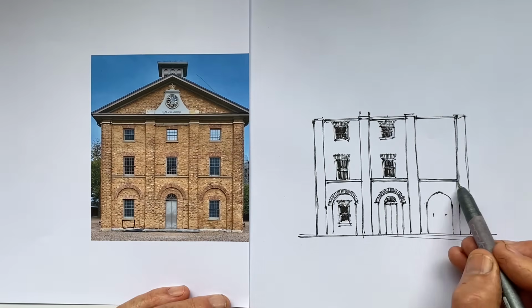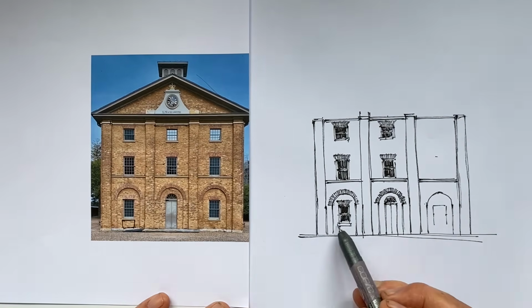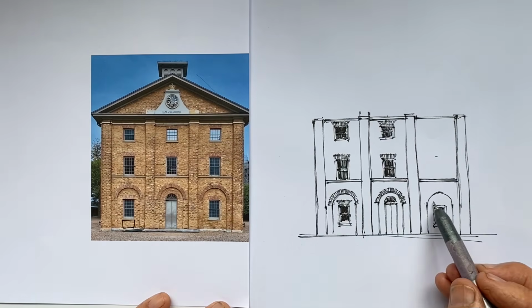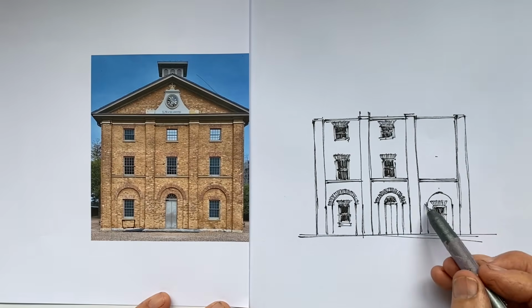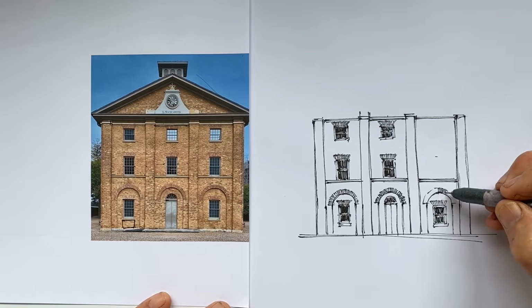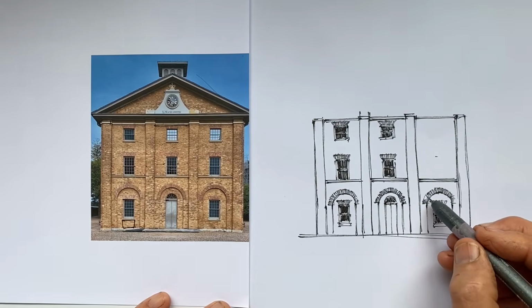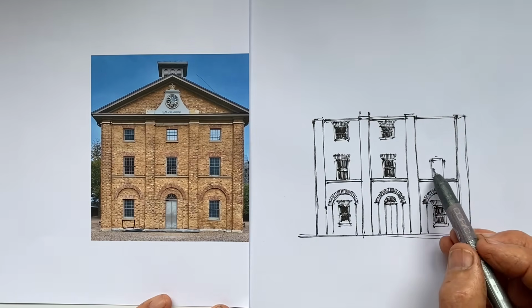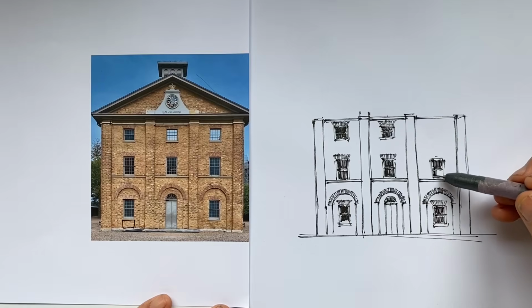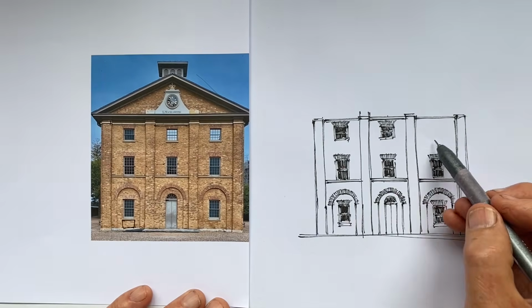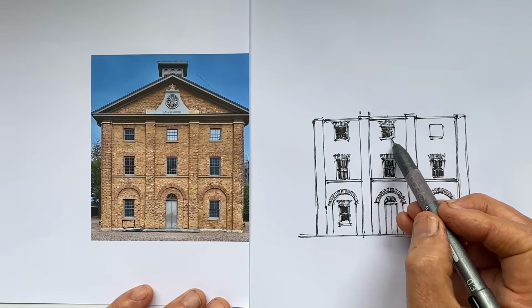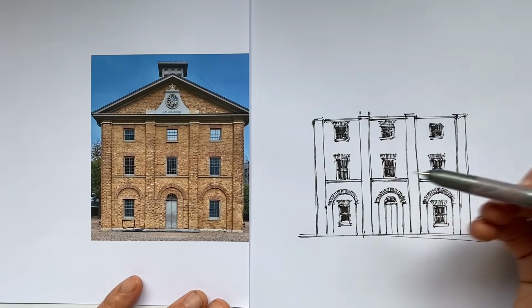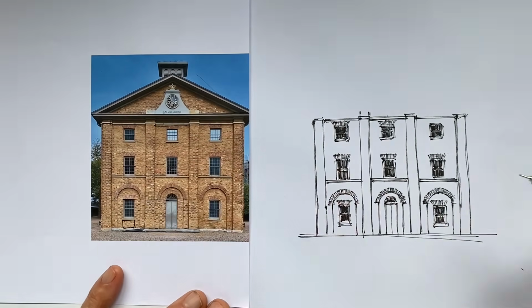I think we do. And in fact, there are edges of the building that come out past the pilasters.